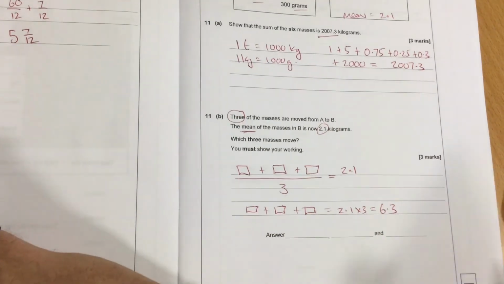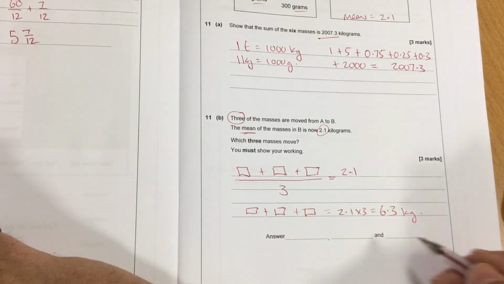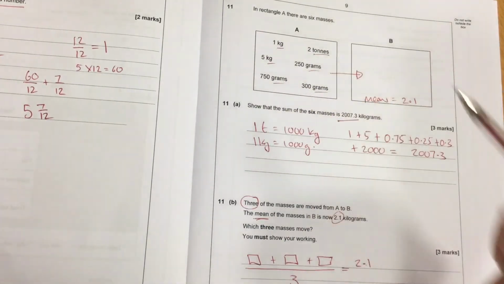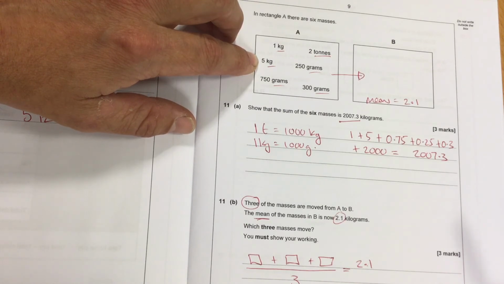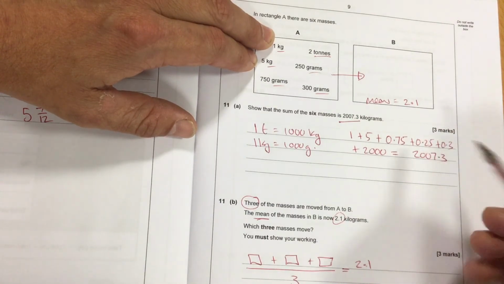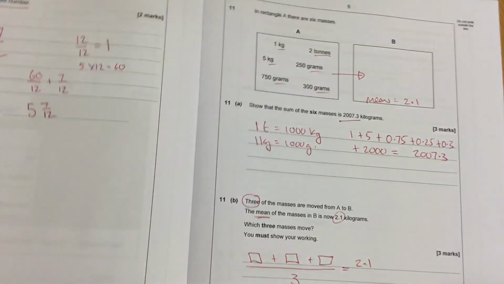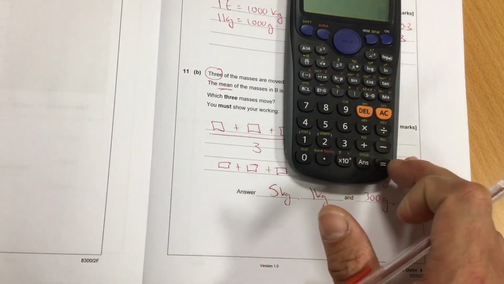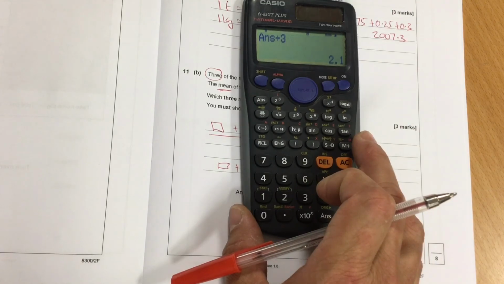So now the problem's a bit easier to solve because you're looking for 3 numbers that add up to 6.3 kilograms. So how can we make 6.3 kilograms using these numbers here? Well, if we have the 5 and the 1, that'd give us 6. And then the 300 grams, remember, is 0.3. So I think it's 5 kilograms, 1 kilogram, and 300 grams. And you could check this by saying 5 plus 1 plus 0.3, and then there's your 6.3, divide that by 3, and we should get back to 2.1, which we do. Well done.